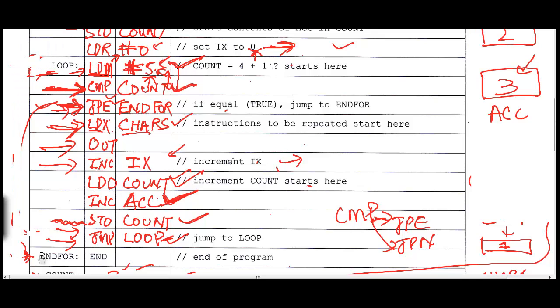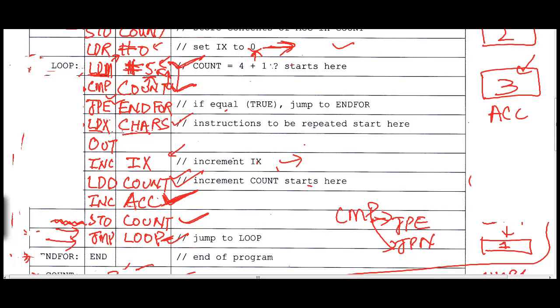Okay, once again, this is where we've jumped up to. From here we are going to jump back all the way to this loop. Once again we are going to load this value 5 into the accumulator.